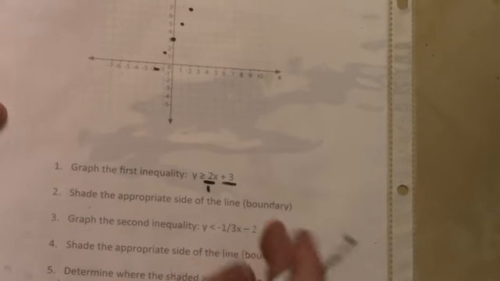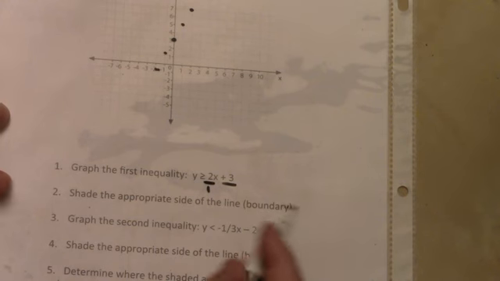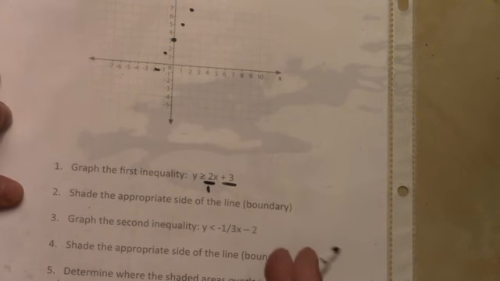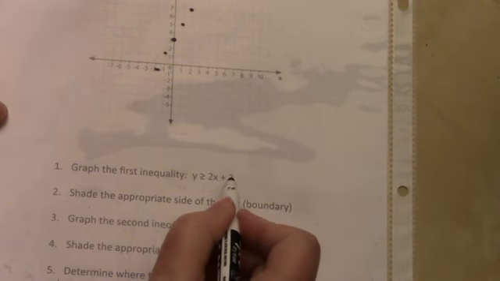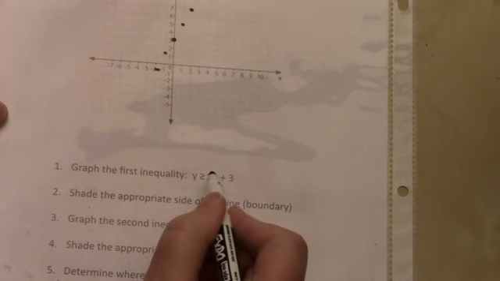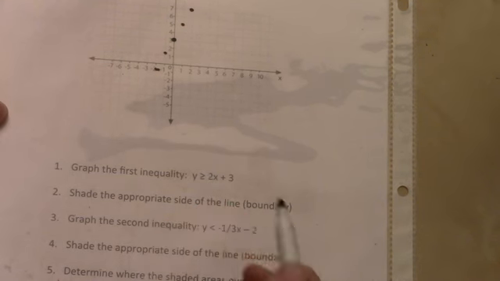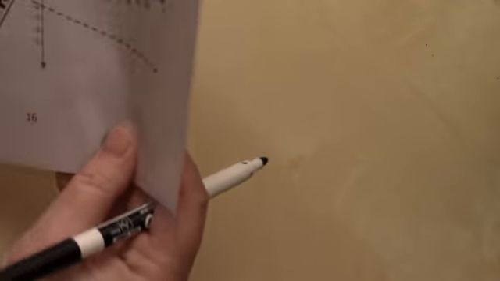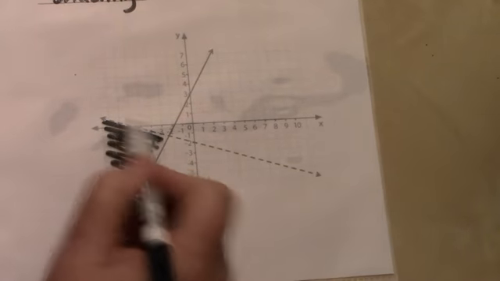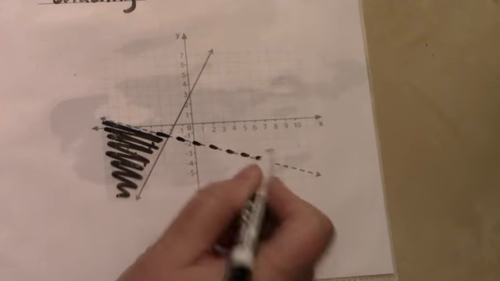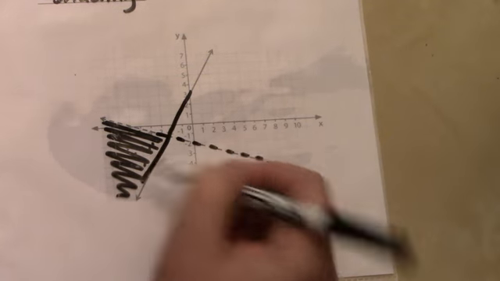Okay, let me explain. We did our points, we have our slope, but we need to know whether this line is going to be solid or dotted. If you look at the example on the previous page, one of these lines is dashed, dotted, the other one is solid.